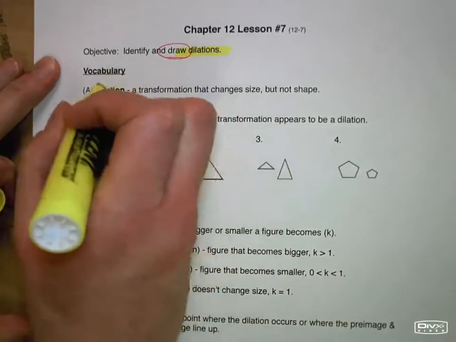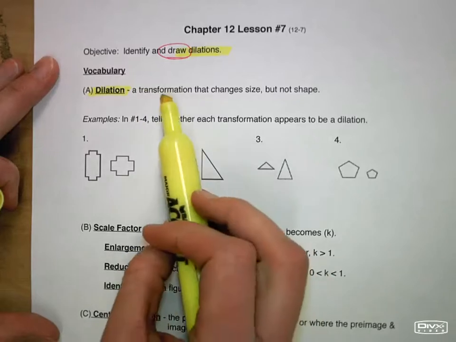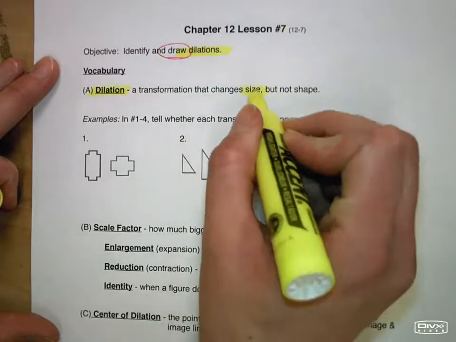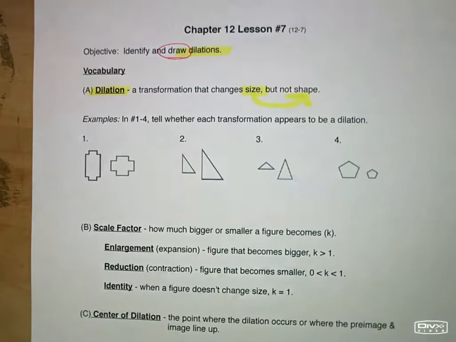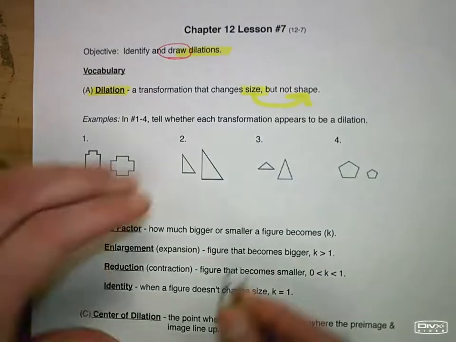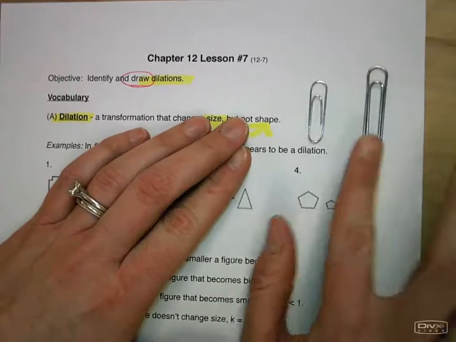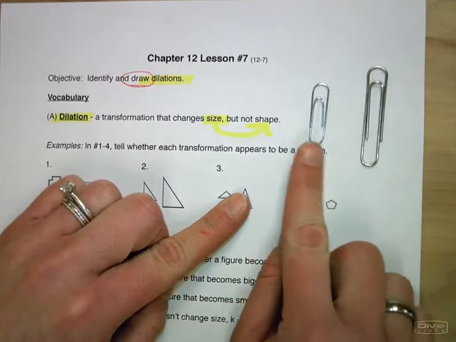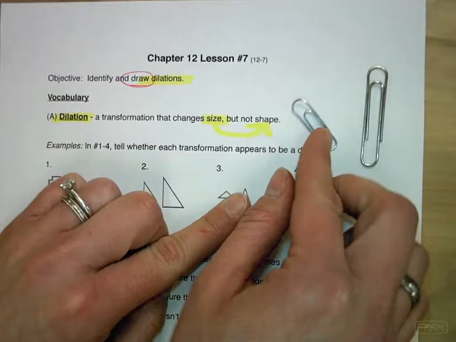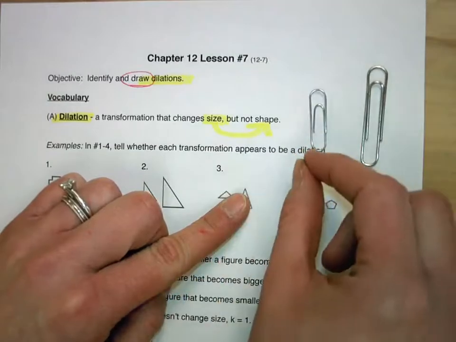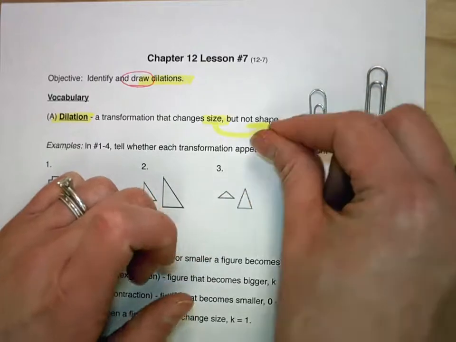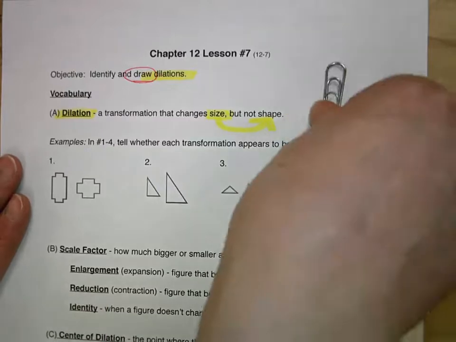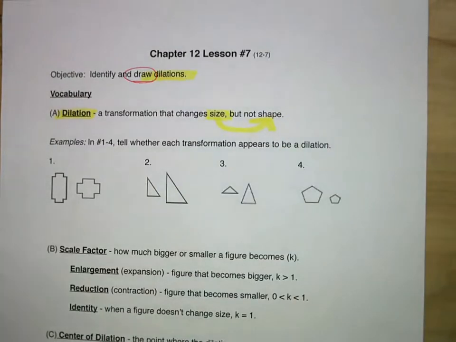What is a dilation? A dilation is when you do a transformation that changes the size but not the shape. So size, but not shape. The easiest example I can give you is two paper clips. If you look at these two paper clips, they're not the same size, but they're definitely the same shape, and they perform the same function or duty. So basically what's happening is it's just making it bigger or making it smaller. Okay, and you can see down below here those vocabulary words. So examples 1 through 4.